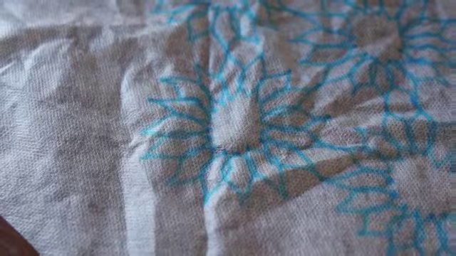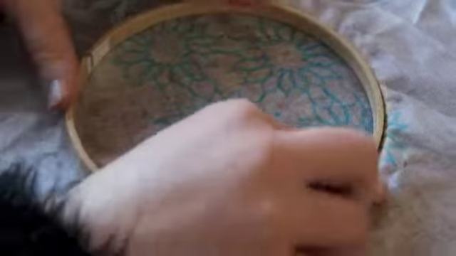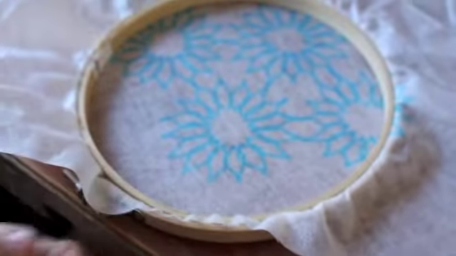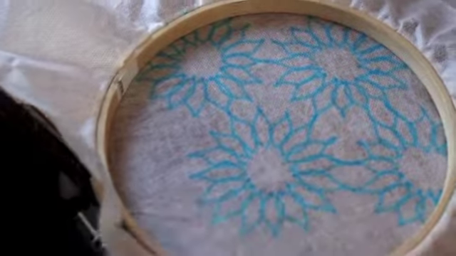So first of all, we're going to pop it into the embroidery hoop, like so, just how I've explained to you in the previous workshop. Pop it in there like that, and then we're then going to take it over to the machine and go around each circle like so.